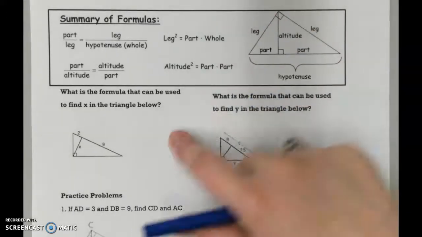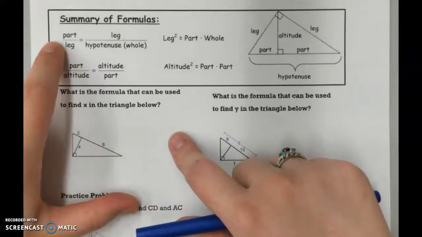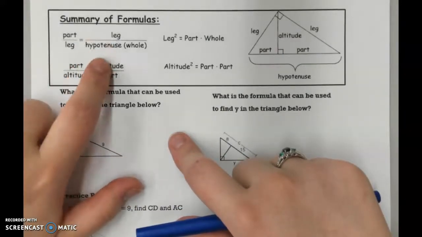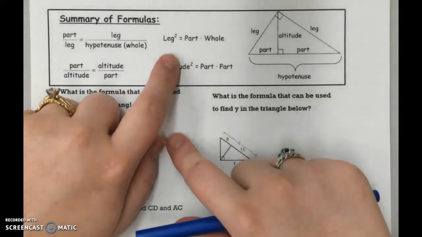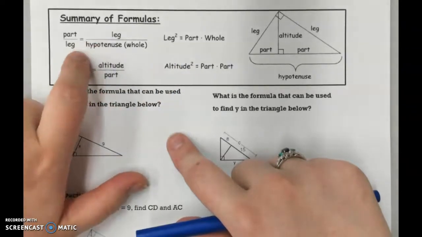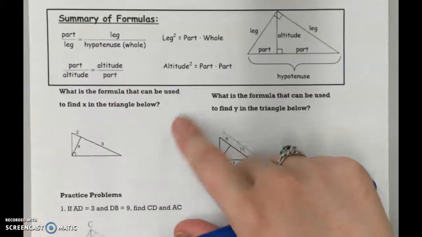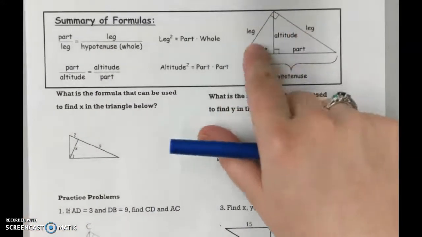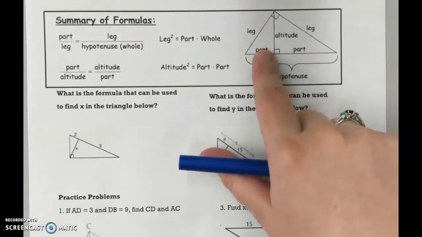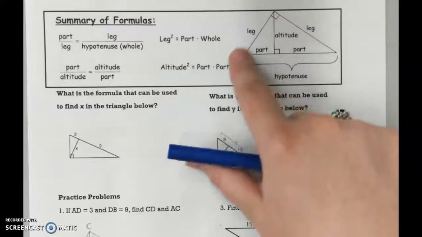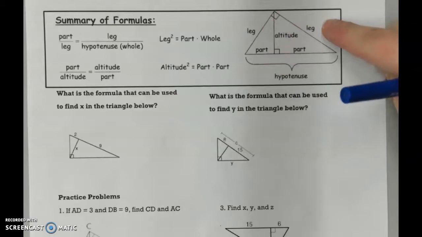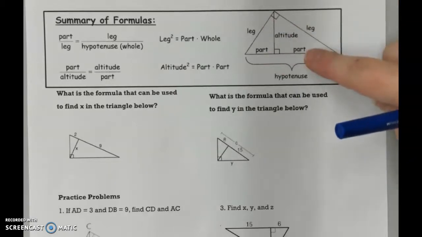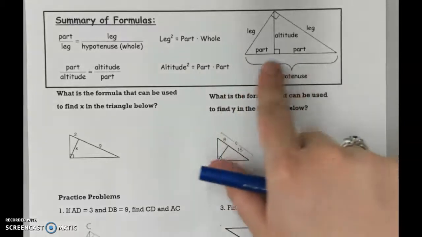So using this diagram in my formulas, the relationship is part over leg is equal to leg over hypotenuse. And so if I were to solve that out with cross multiplication, that would be that leg squared is equal to part times whole. Now when we're doing it this way, we're using the same leg. So whichever leg we're wanting to find, you would say leg over the part of that triangle. So if I'm talking about the triangle on the left side, the left leg, I would have to use the left part. If I was talking about the leg for the right triangle, I would use the right part. And then again, the whole is the hypotenuse length.